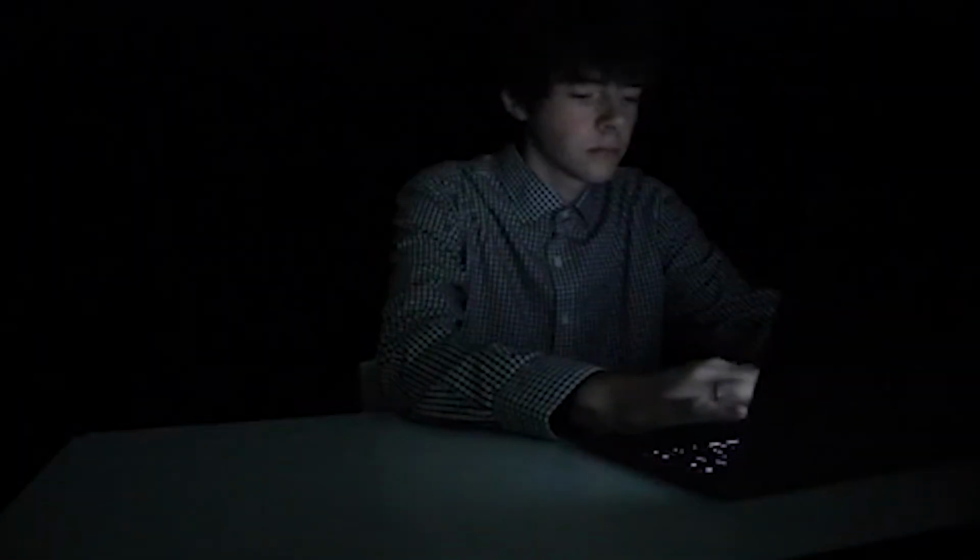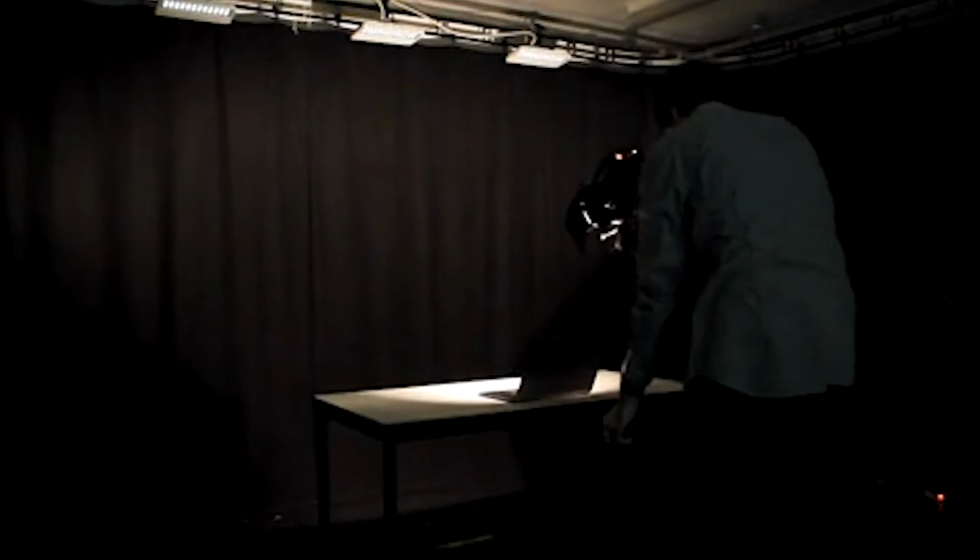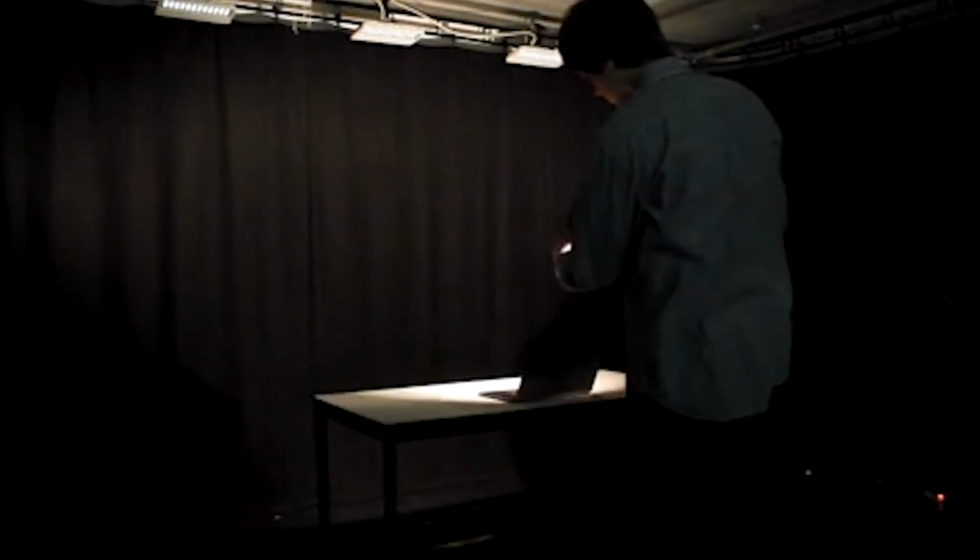For example, as you can see with this laptop shot, normally the amount of light produced by the laptop would not be able to create this much illumination. So what we do is we put a light in position of the laptop, making the audience think that the laptop is producing the light.